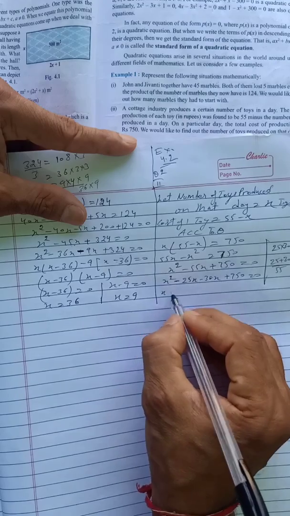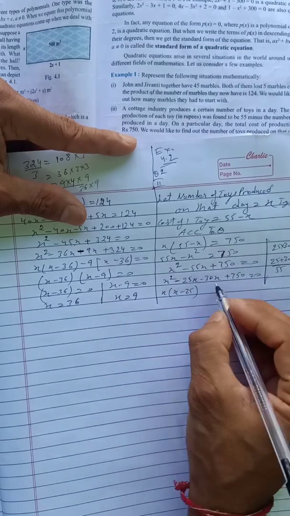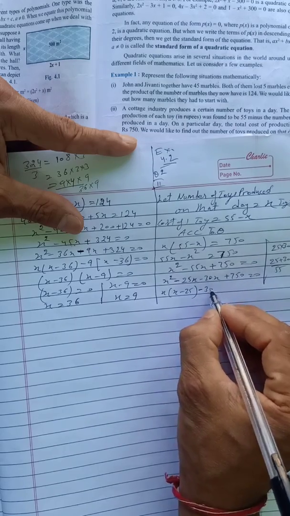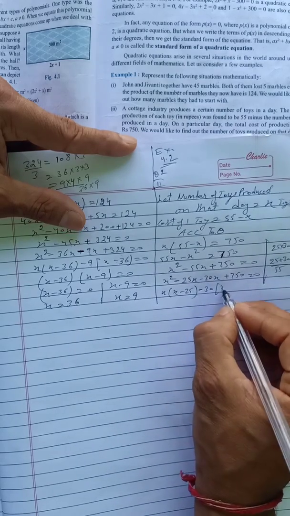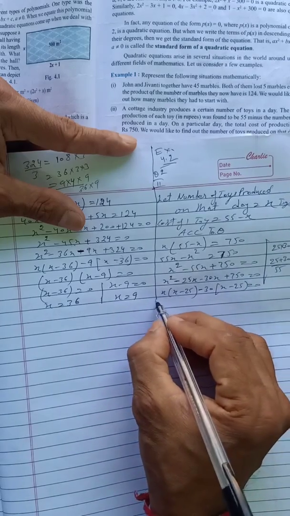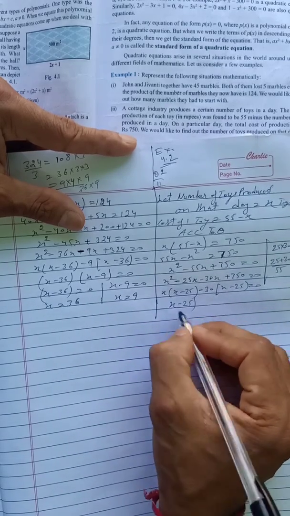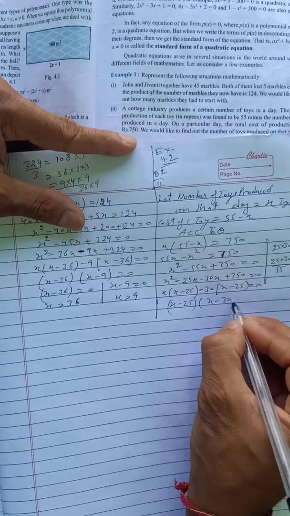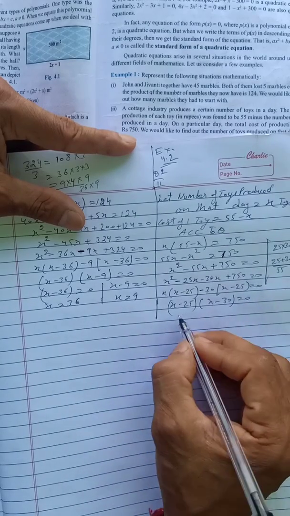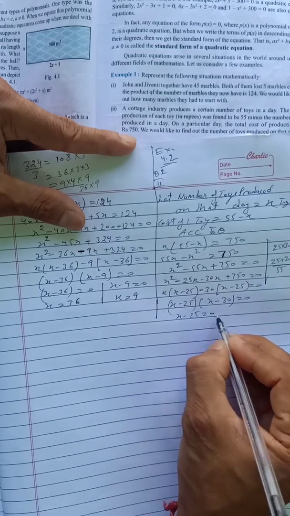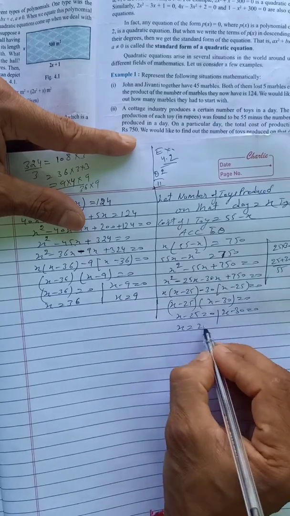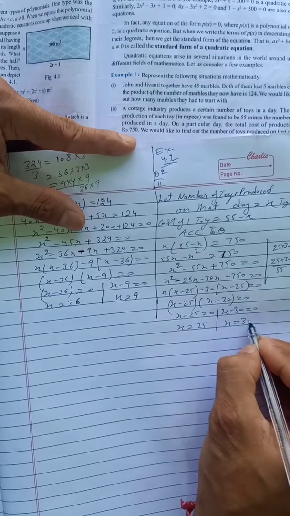Taking common, x minus 25 from the first two terms and minus 30 from the last two terms, we get x minus 25 into x minus 30 equal to 0. Equating these two factors to 0, x equals 25 and x equals 30.